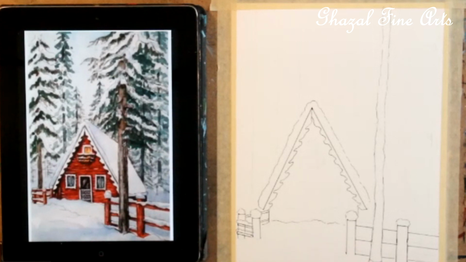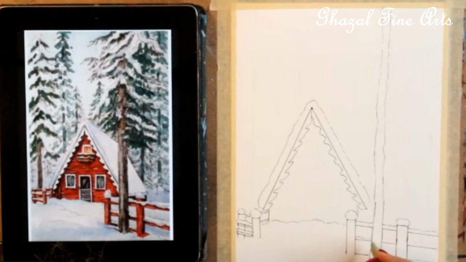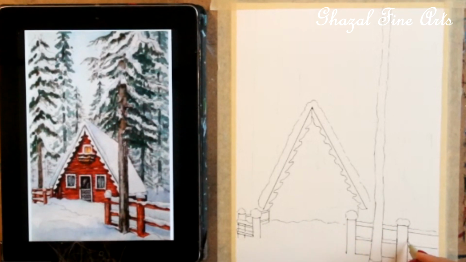So for the other line, it doesn't need the ruler. We can use our hand. Even if it goes inside and a little bit bumpy, it's okay, because it's covered by snow.